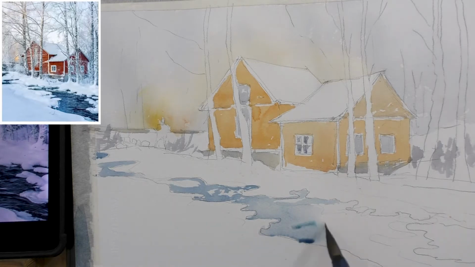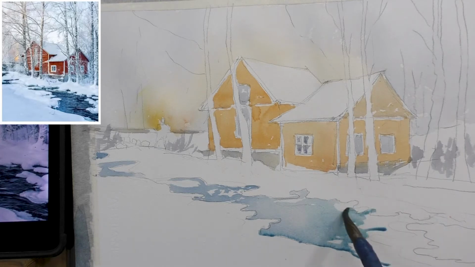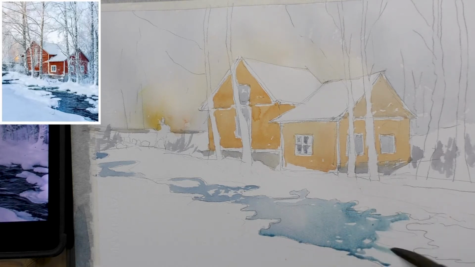Add a little bit of cobalt turquoise here. It's changed, not remaining with the same. Afterwards, we can wet again this area with the spritzer, and then work to make it darker and to give the texture of the water.